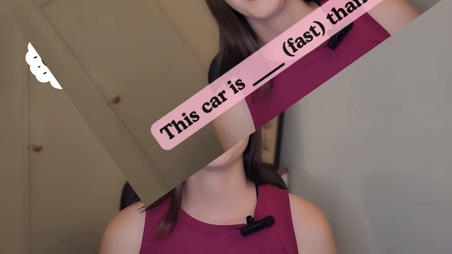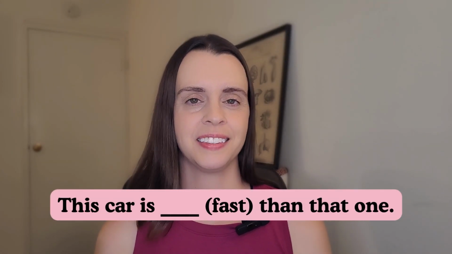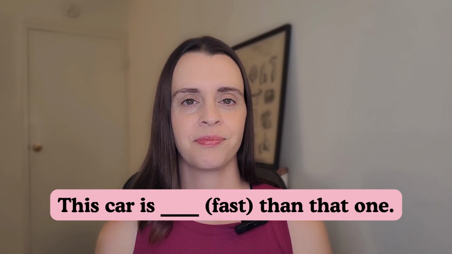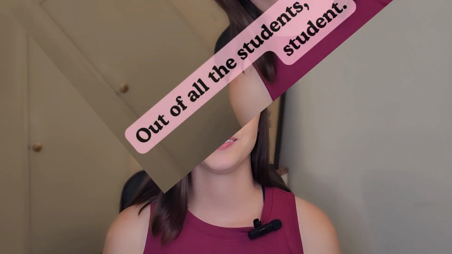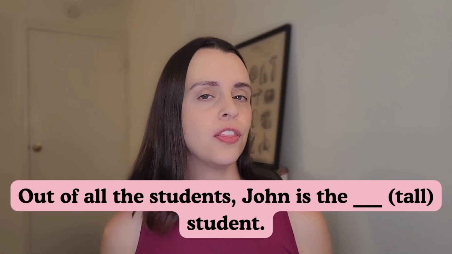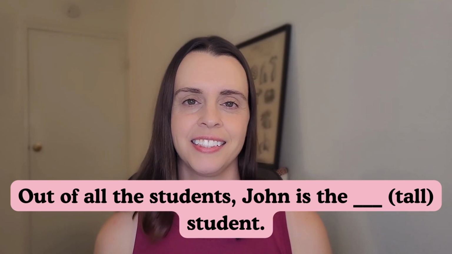Let's practice a few examples together. I will read a sentence and you complete it with the correct superlative or comparative. This car is, then that one. This car is faster than that one. Number 2, out of all the students, John is the student.